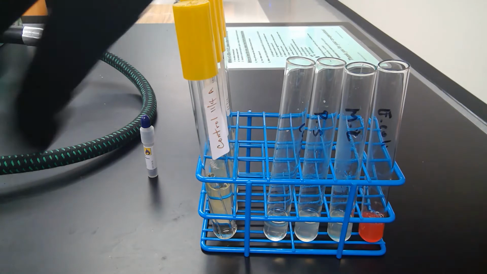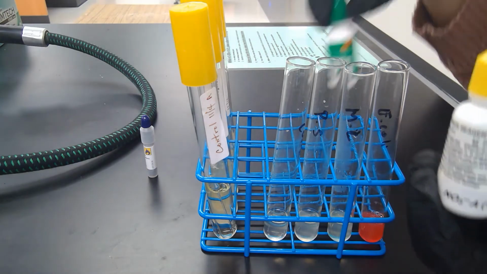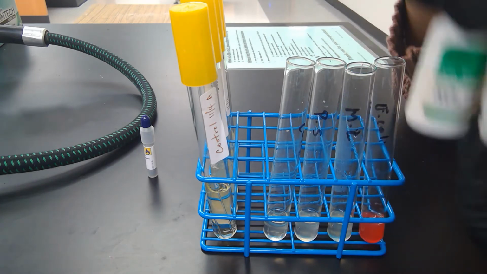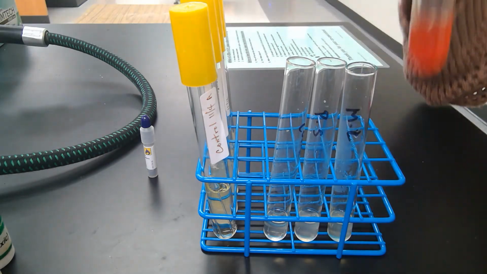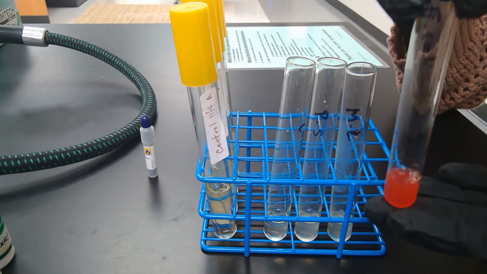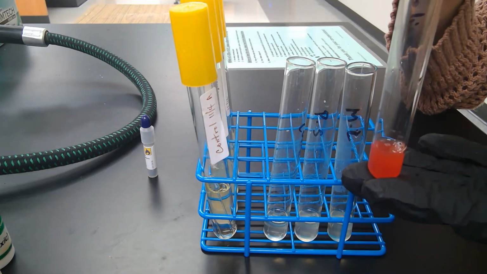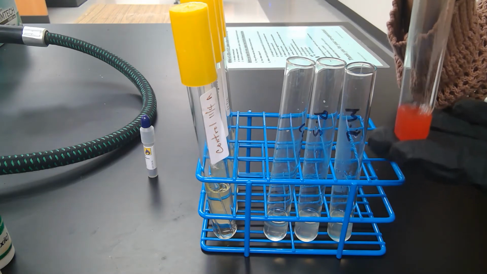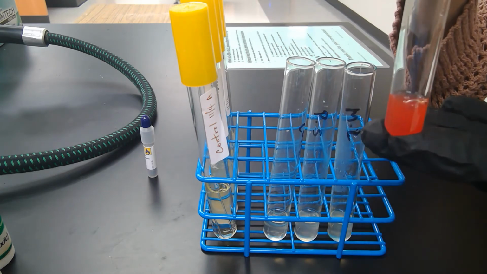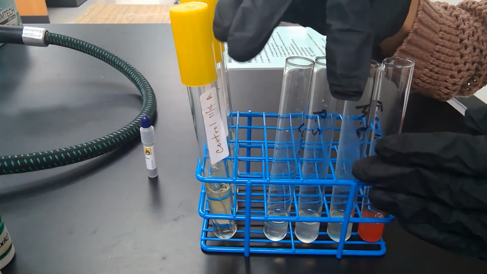What's happening is that reagent A and reagent B reacted with the NO2 that was formed in this tube. Remember, there was NO3 as the substrate for the nitrate reductase enzyme, and the nitrate reductase enzyme is produced by E. coli. What it did was change NO3 into NO2, and that reacted with reagent A and B and caused this red color to form.